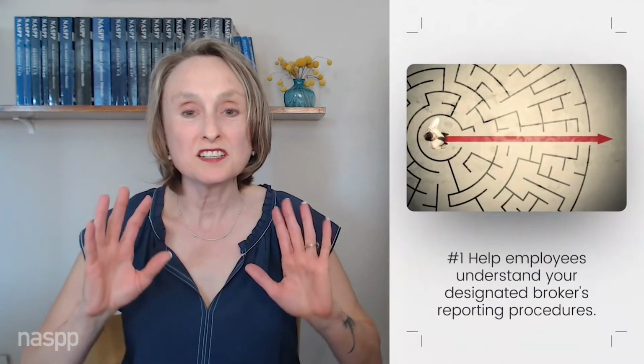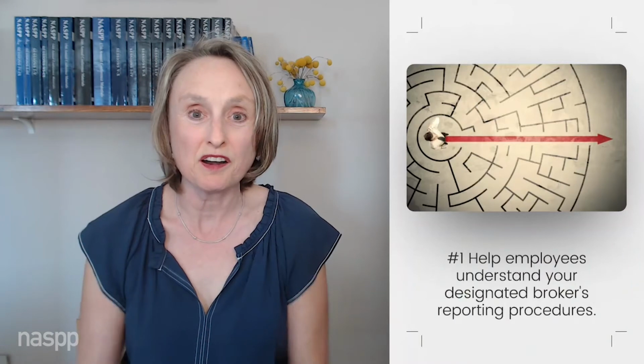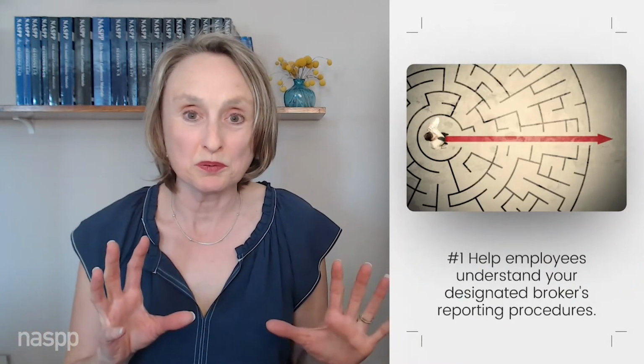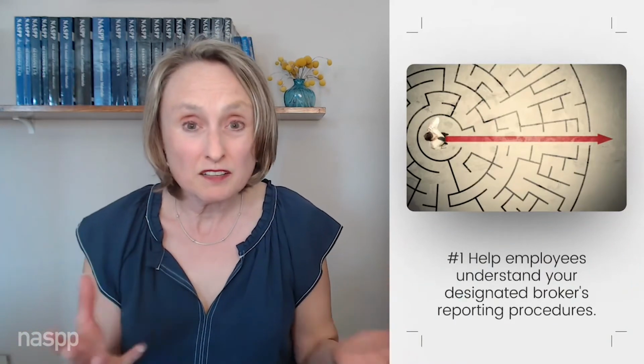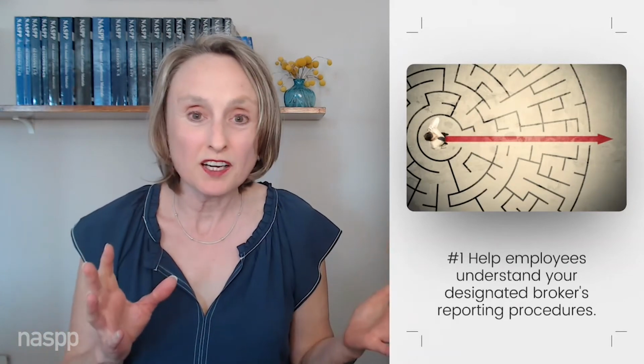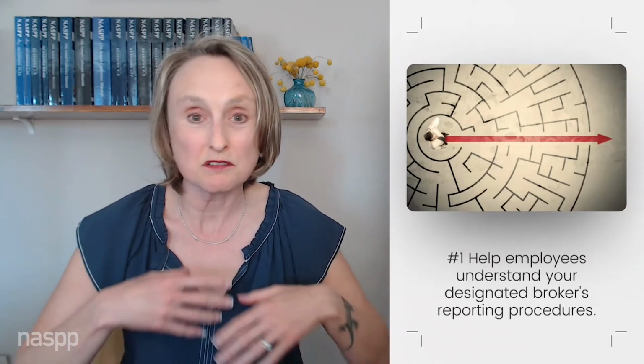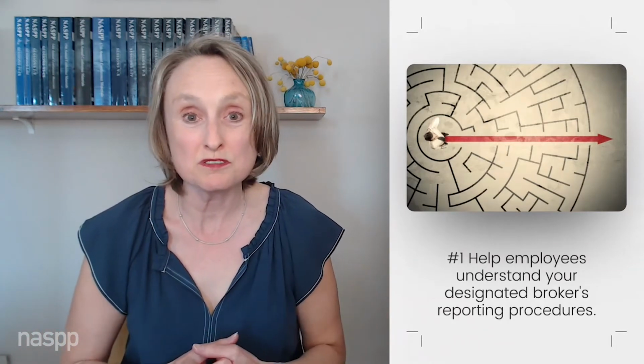The first is to find out what your designated broker's reporting procedures are and communicate that to your employees. There is actually a lot of variation in practice on this. Some brokers follow the IRS requirements, some don't. When it comes to restricted stock and units, there's a lot of variation in what the brokers are doing.